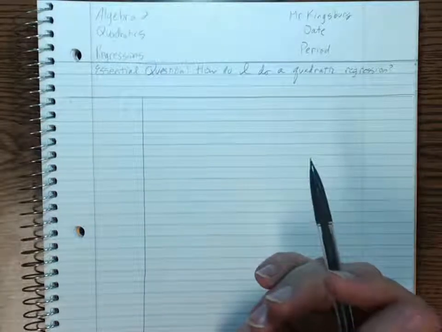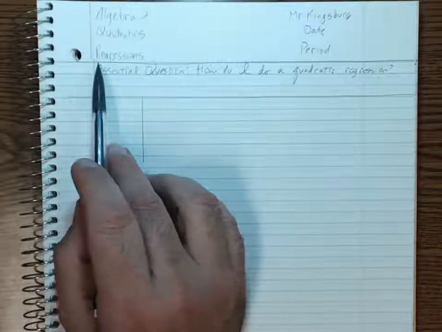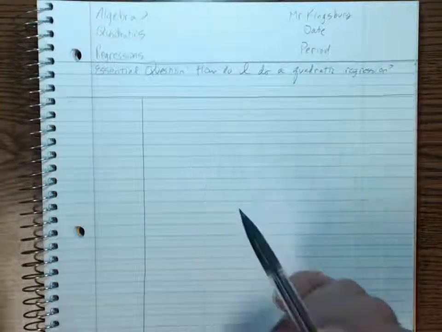I just want to show you a cool calculator trick or skill that we're going to use this next unit. In fact, the next unit is going to be about quadratics. So you may see some things that you recall from Algebra 1. We're, of course, going to add on to those. Today, we're talking about regressions.